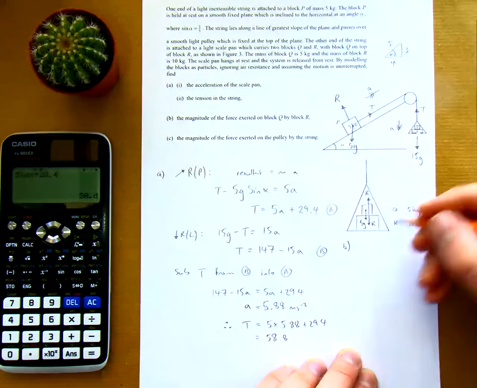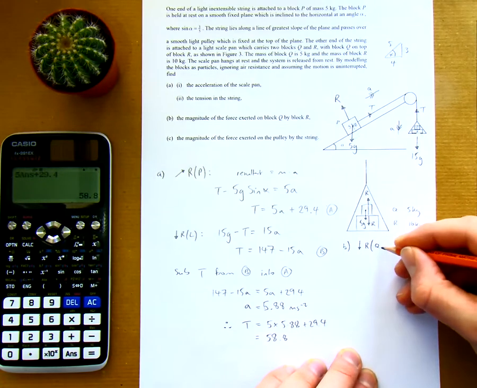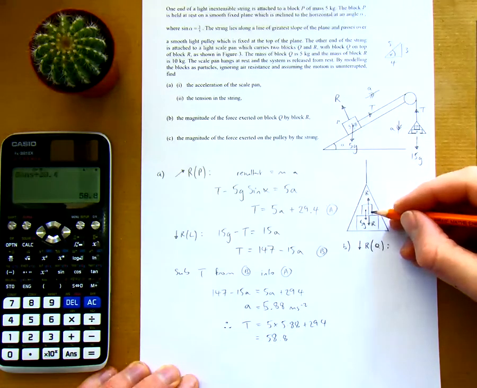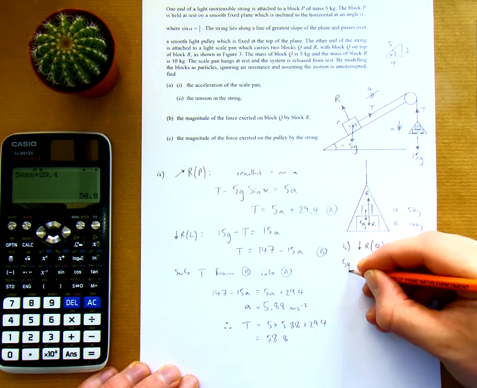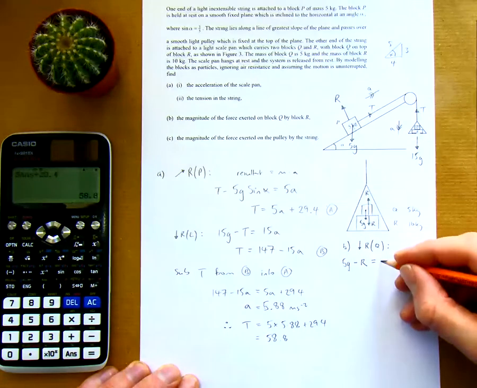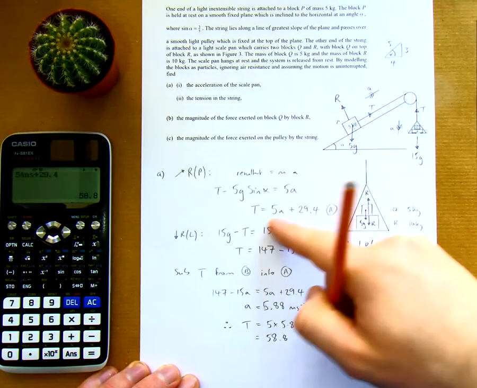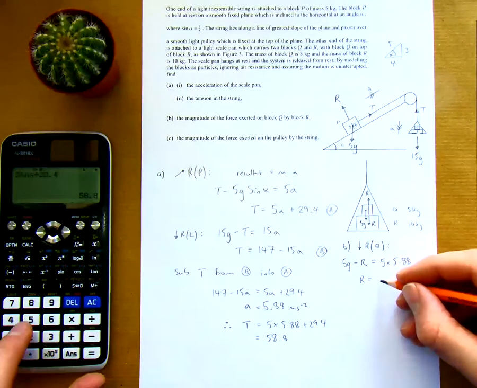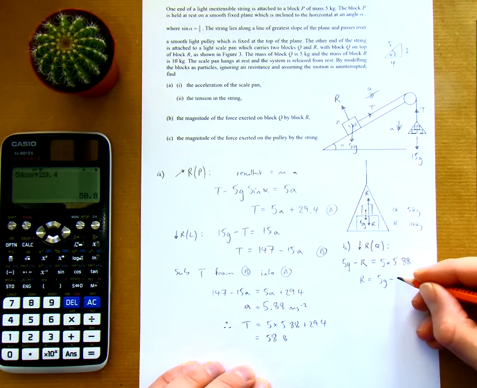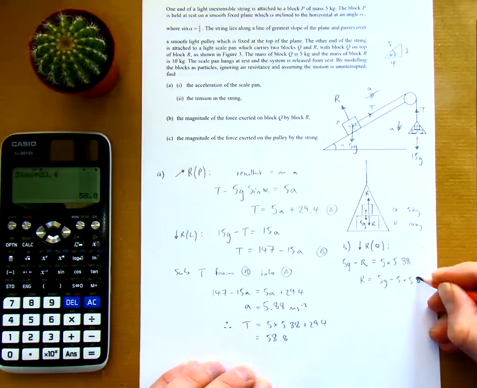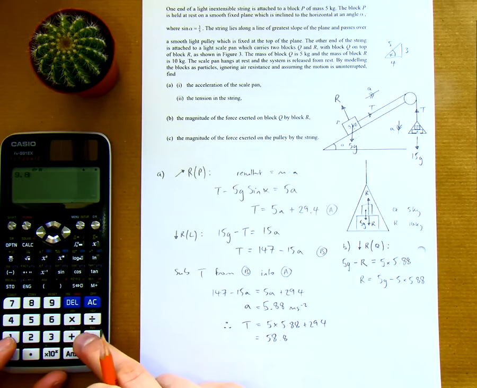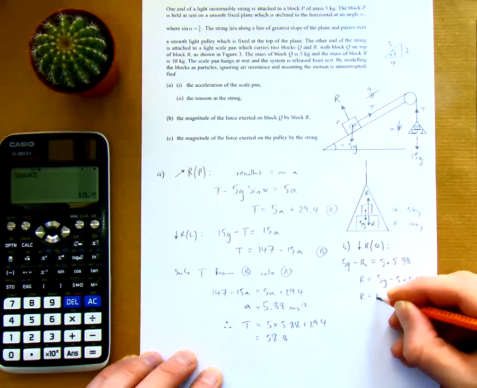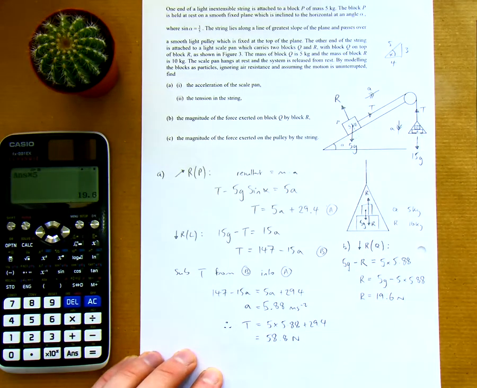If we resolve taking down to be positive, and I'm resolving on Q, then the only forces acting on Q are the 5g down and the R upwards, so it's going to be 5g take away that R, and that's going to equal a mass of 5 times an acceleration of 5.88. So R is going to equal 5 times 9.8, let's say 5g, take away 5 times 5.88. So 9.8 take away 5.88 equals something, times it by 5 equals 19.6 newtons. I probably should have put newtons back here, shouldn't I?